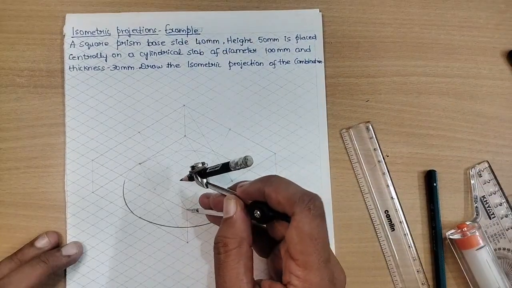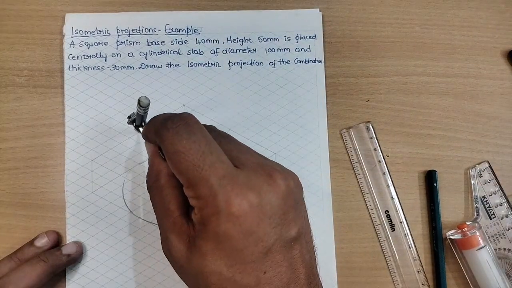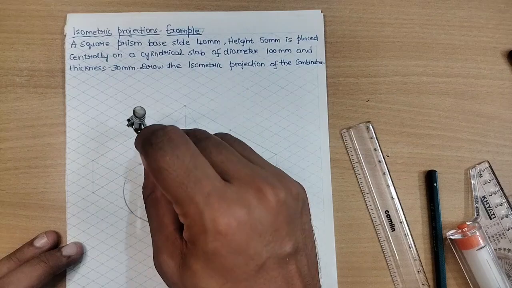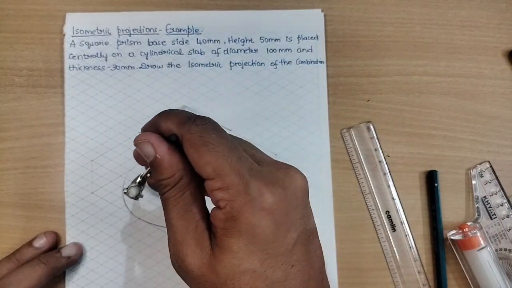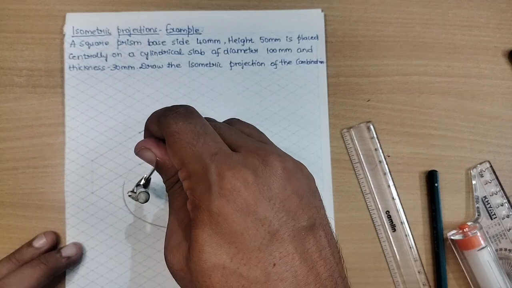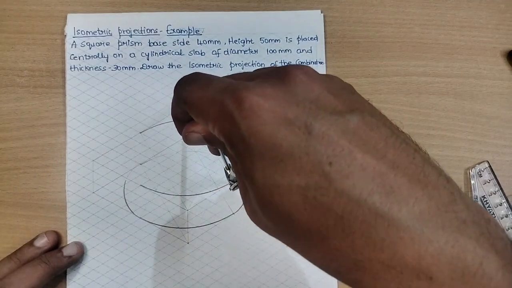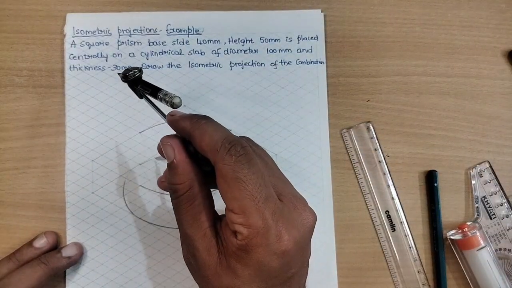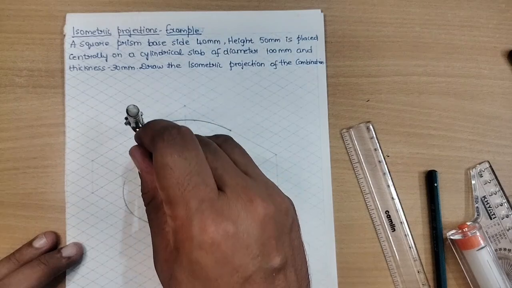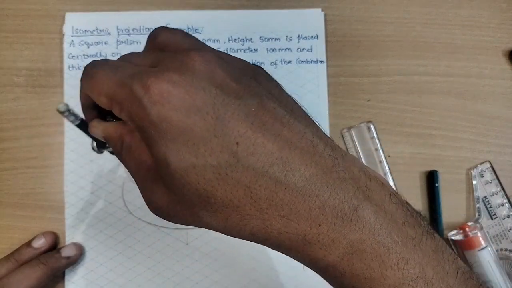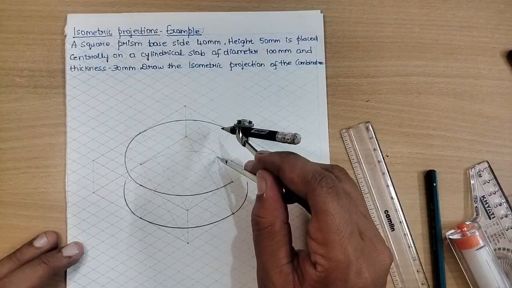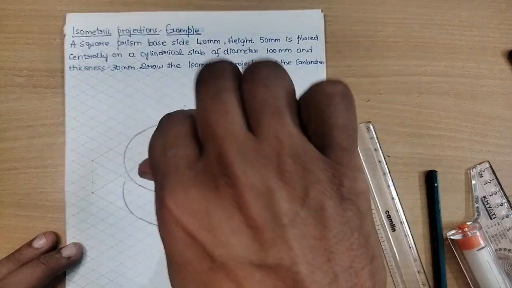Repeat the procedure. Lower corner as the center, upper midpoint as the radius, construct an arc. With the same radius, upper corner as the center, lower midpoint as the radius, construct one more arc. You can find the intersection point here. From this intersection point as the center, upper midpoint or the lower midpoint as the radius, construct an arc. Follow the same procedure at this intersection point as well.